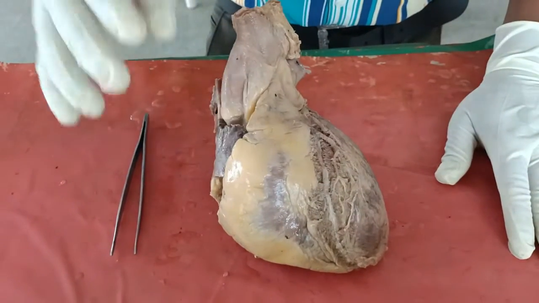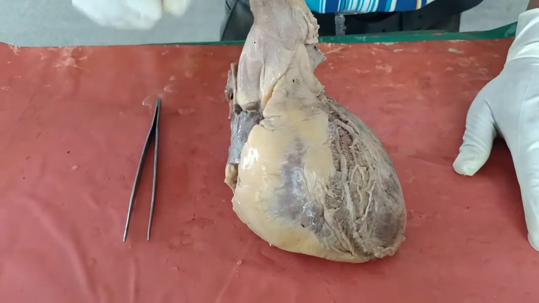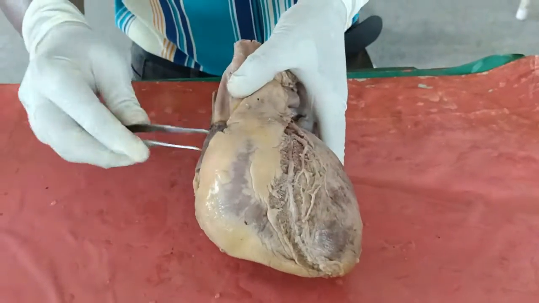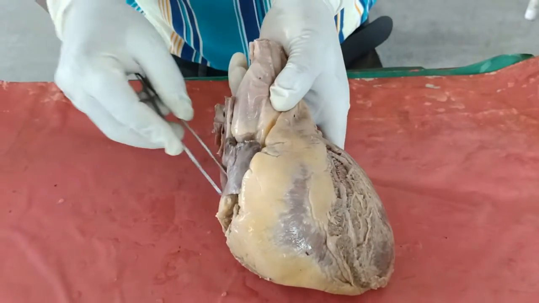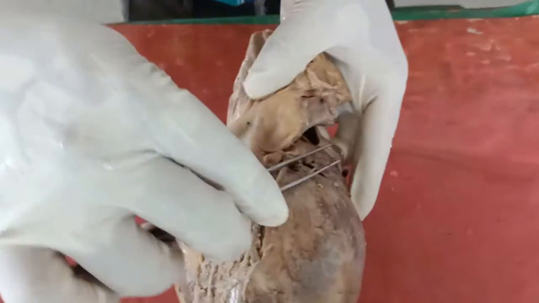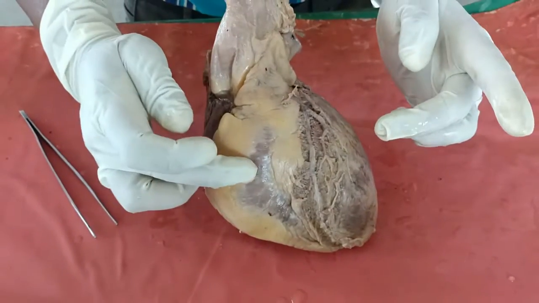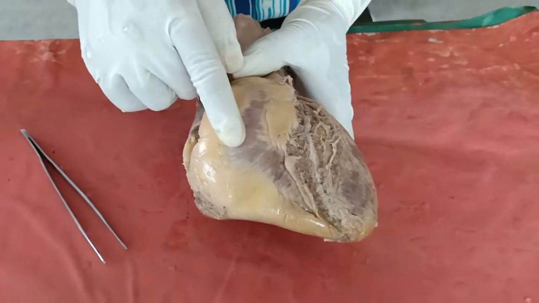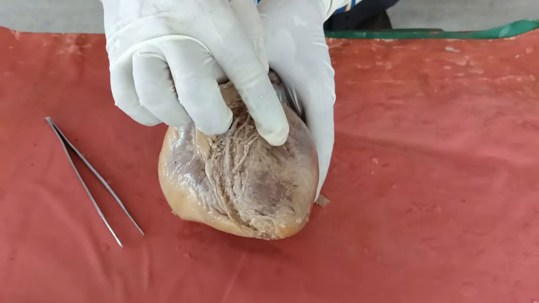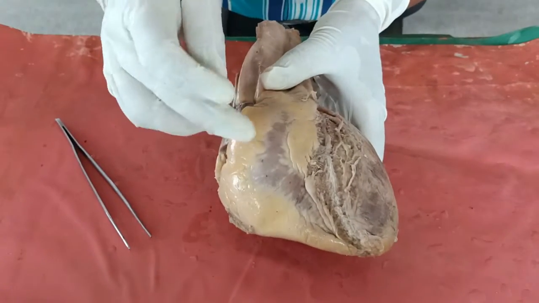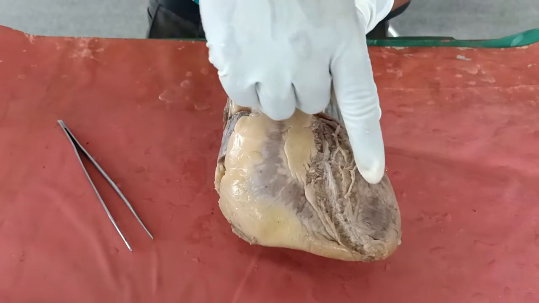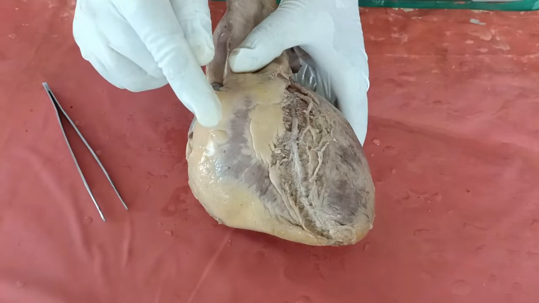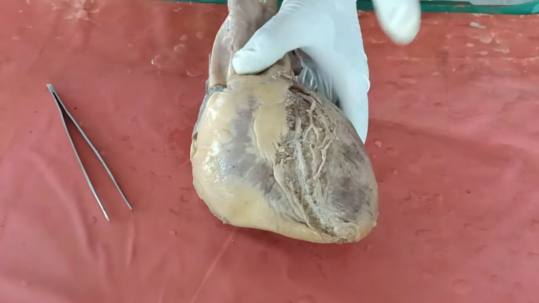But to remember easily, I will tell you two formulas. One is the 2/3, 1/3 formula and the other is only features. The sternocostal surface is formed mainly by the two ventricles, with small contributions by the right atrium, right auricle and left auricle. But the main contribution is by the right ventricle and left ventricle. How much contribution? See here, the right ventricular contribution is more and the left ventricular contribution is less. So the sternocostal surface is formed 2/3 by the right ventricle and 1/3 by the left ventricle.